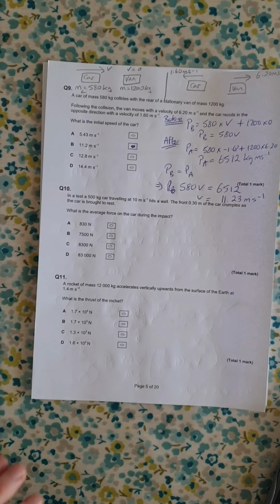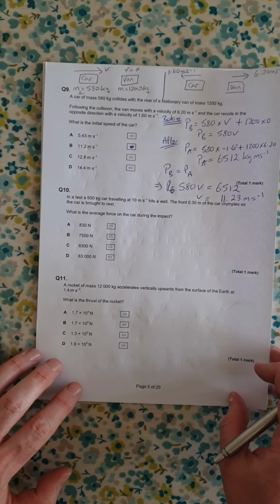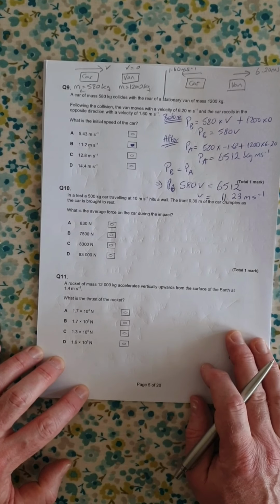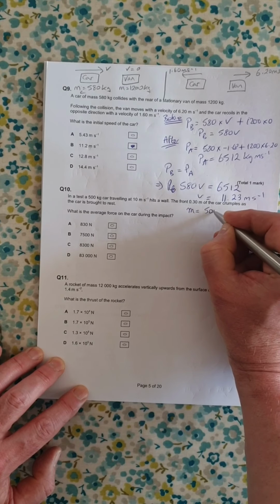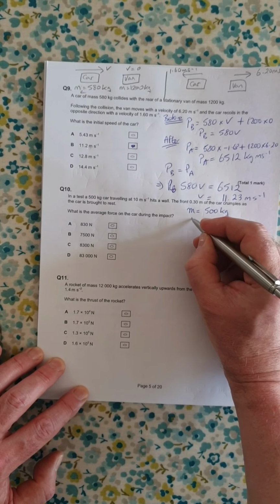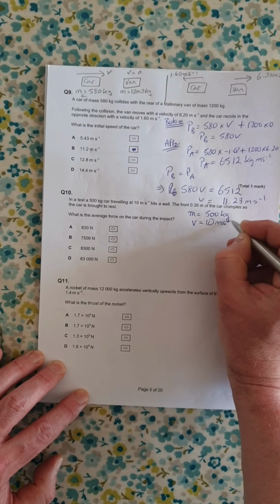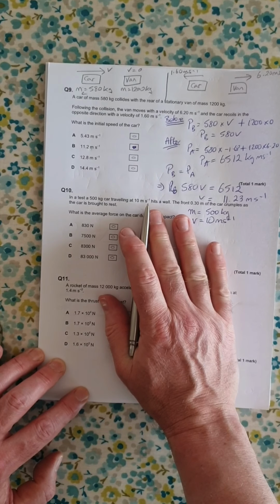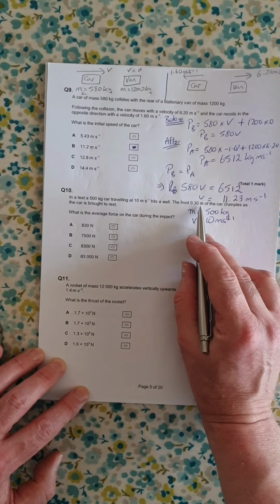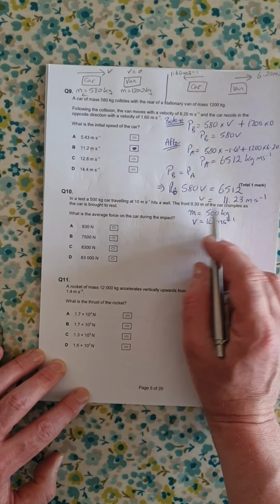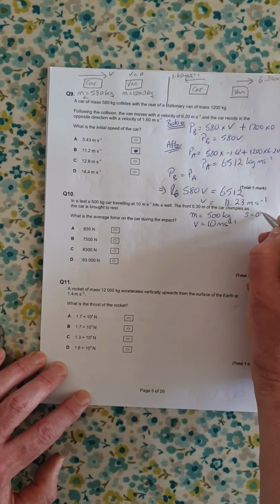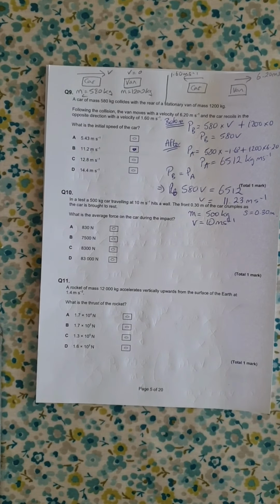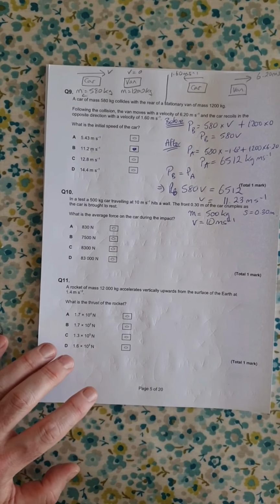Question 10 is a question to do with this quantity called impulse. We have the mass of the car is 500 kilograms. It's traveling at 10 meters per second. It hits a wall and it says the front 0.3 meters of the car crumples as the car is brought to rest. So the distance traveled is 0.3 meters. What is the average force on the car during the impact?